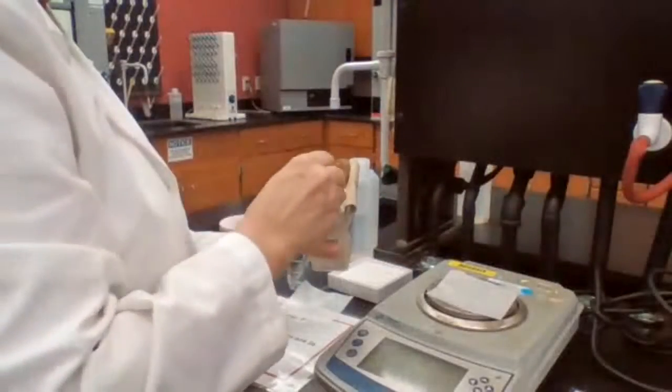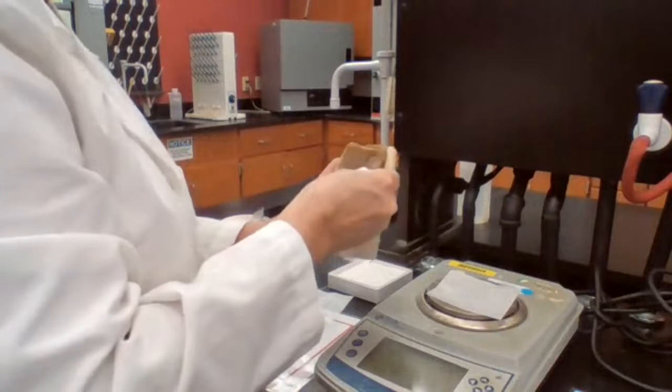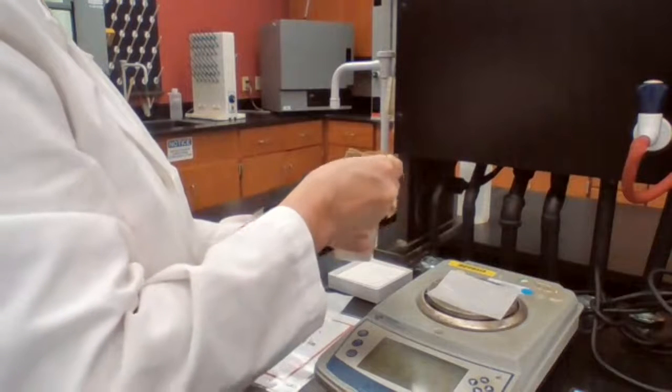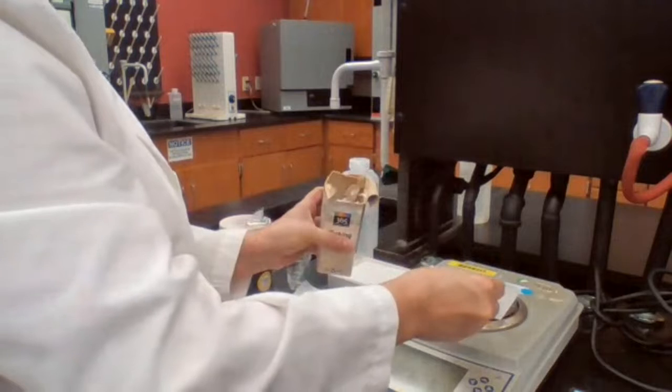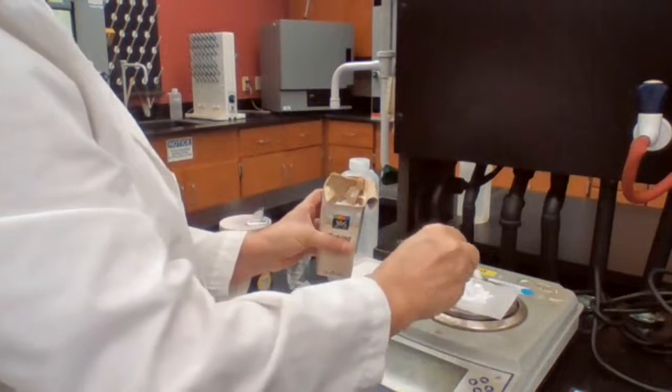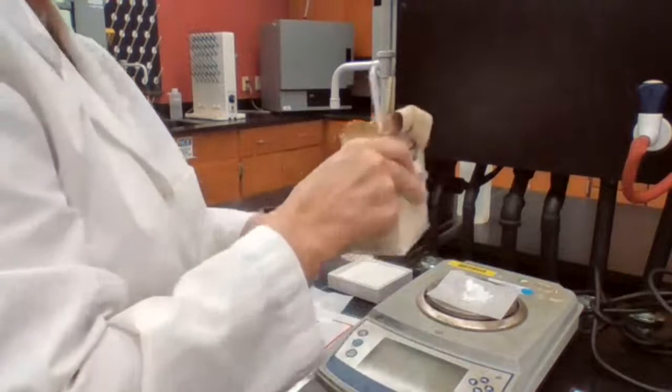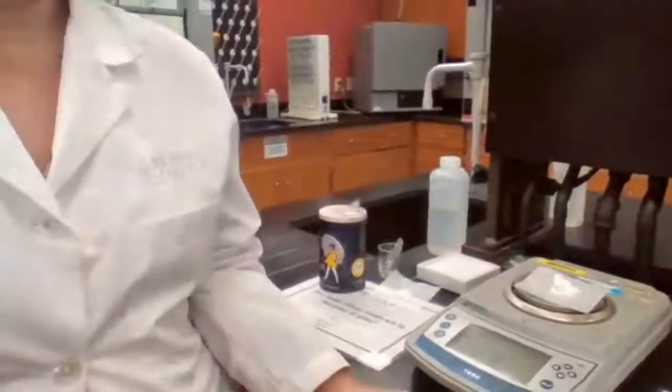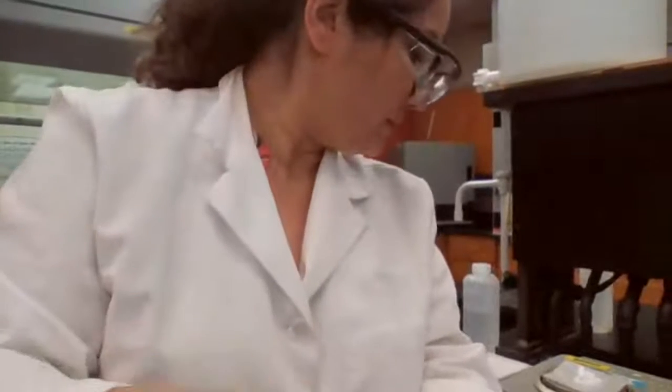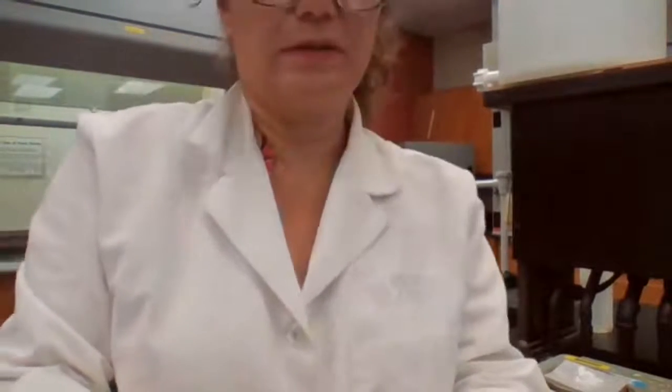Then we are going to take 1 spoon, a teaspoon, of baking soda. Measure the mass. And that was station 12. 3.848.